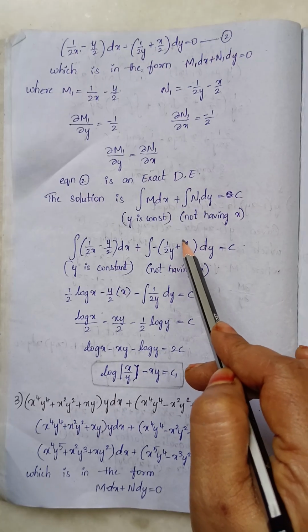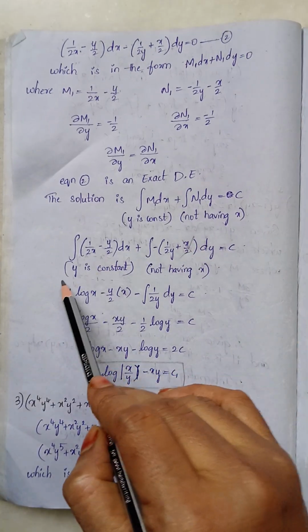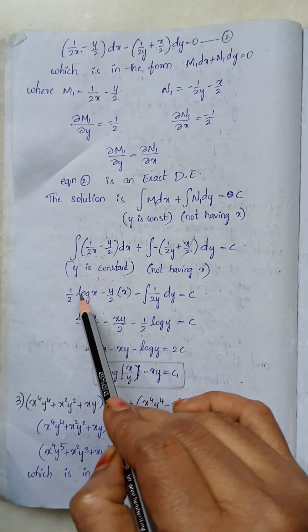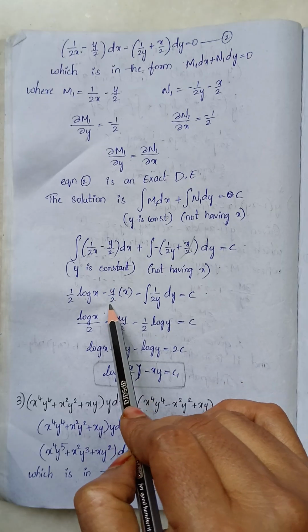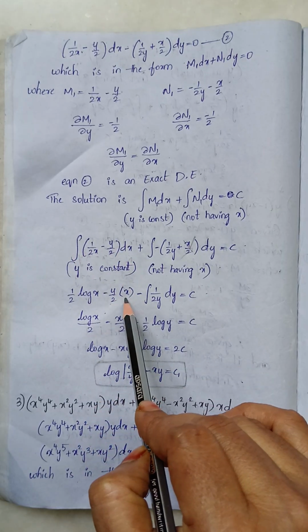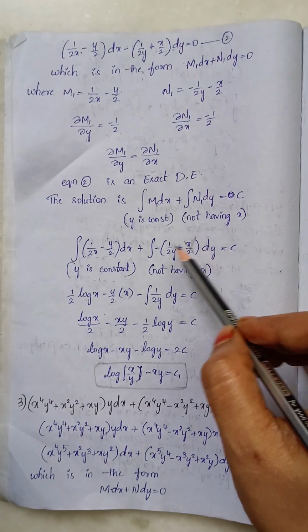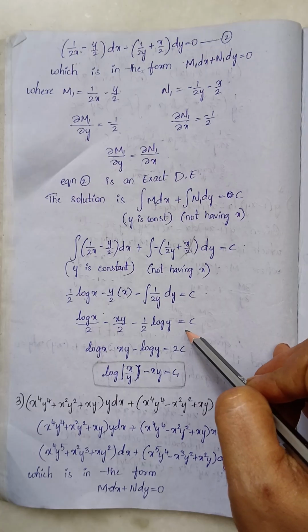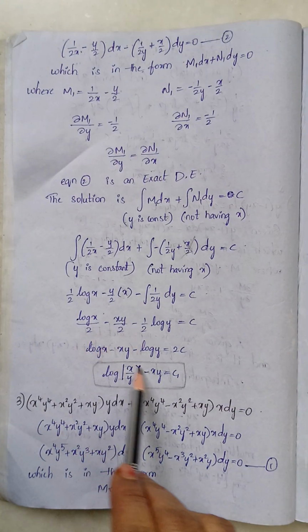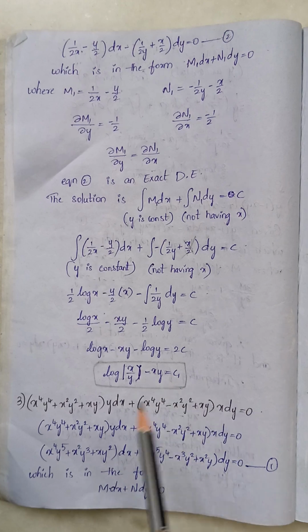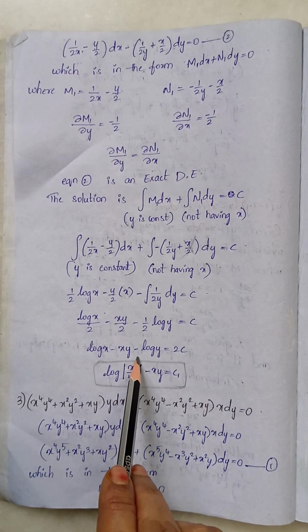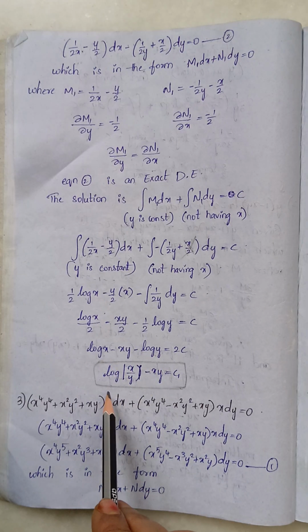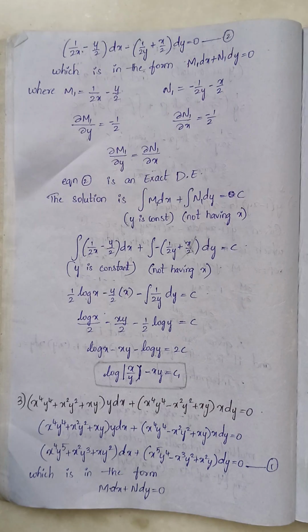Not having x terms means we should eliminate this term here. Now y constant means here there is no y, so take 1 by 2 as it is, integration 1 by x is log x, minus y by 2 constant as it is, integration 1 into dx is x here, minus, we should eliminate this one, only minus 1 by 2, 1 by y dy means log y, okay, equal to c. Now by 2 take it to this side, then 2c which is nothing but c1, which is the required solution, and also here log x minus log y is log x by y. Of course log a minus log b is log a by b, that's why we can write like this. So which is the required solution.